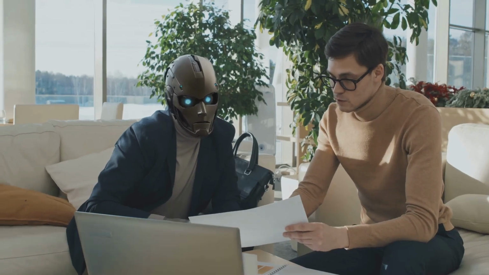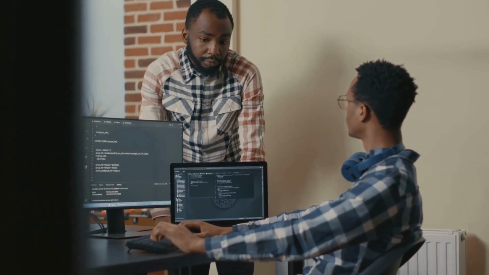But here's the catch. They're not one size fits all. Every one of us has unique needs, unique workflows, and unique challenges. And that's where custom GPTs come into play. They're your own personalized AI assistant, tailored to your specific needs. From automating routine tasks to brainstorming creative ideas, they can be a real time saver.